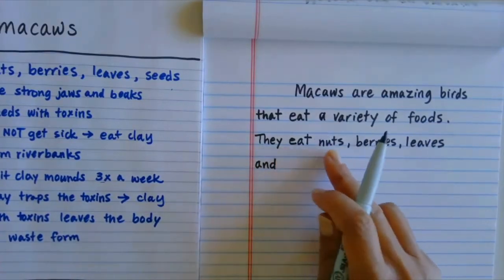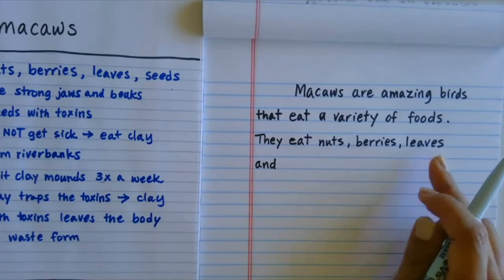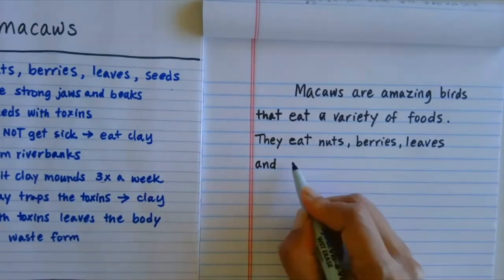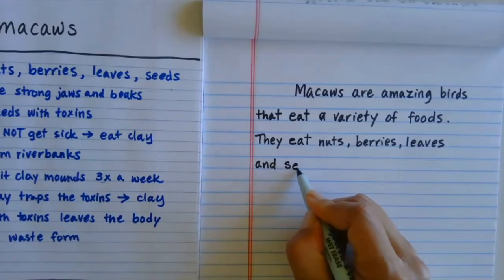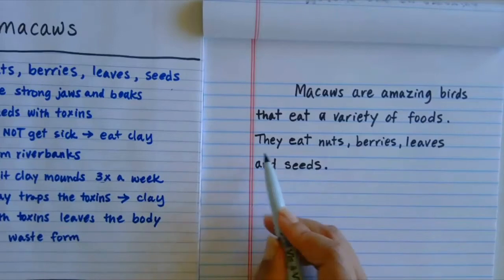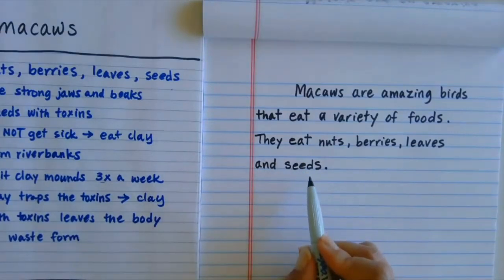So notice they eat nuts, berries, leaves, and then I have one more item to add. So I'm going to add the word and for my last item, and seeds. And once again, I'm going to end with a period to complete my sentence.